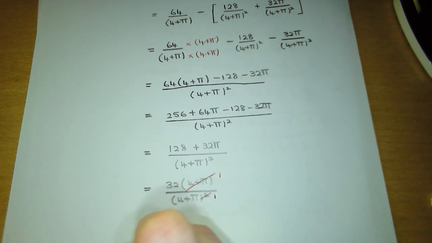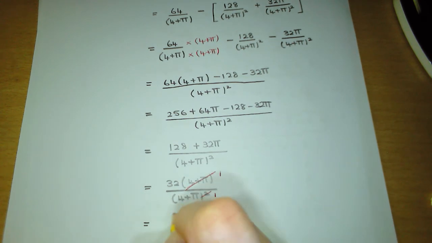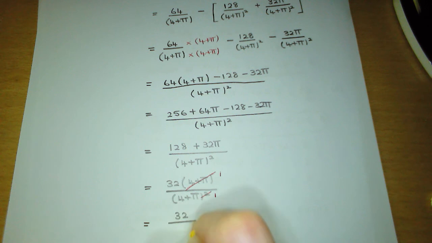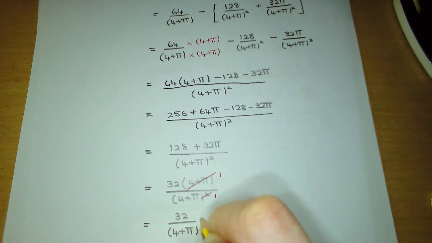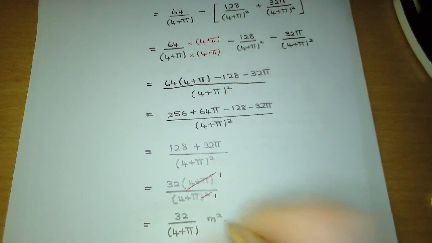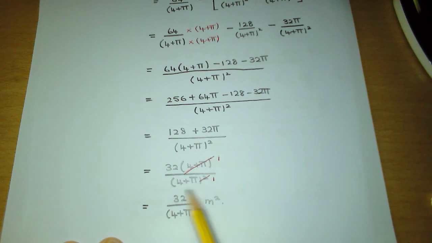So the maximum area of this door is going to be 32 over 4 plus pi, and that's going to be meters squared. And that's your final answer. Again, keep your answer exact because it's said to do so. Keep pi in it.